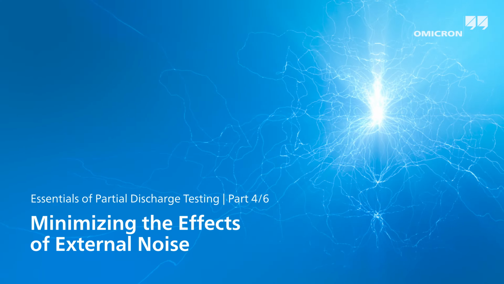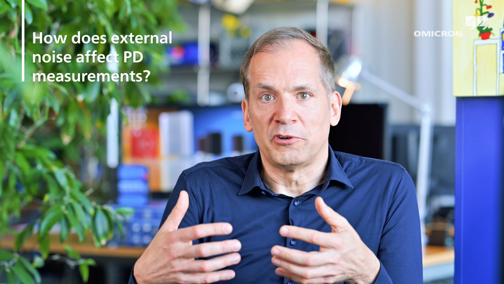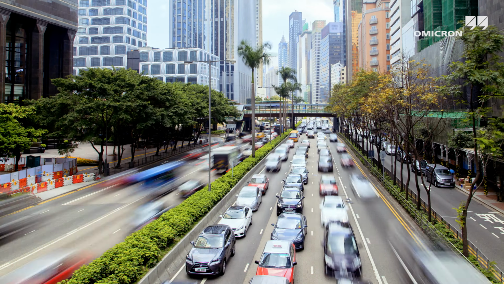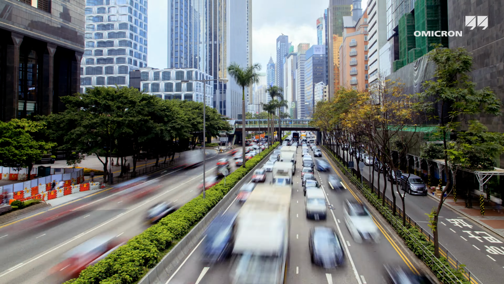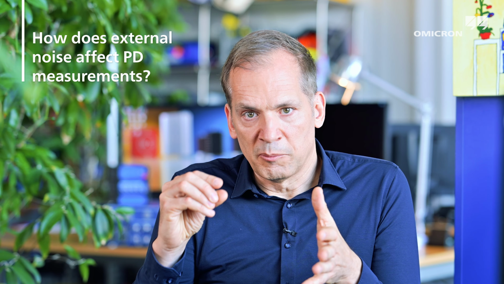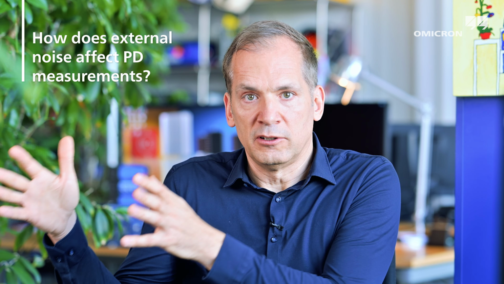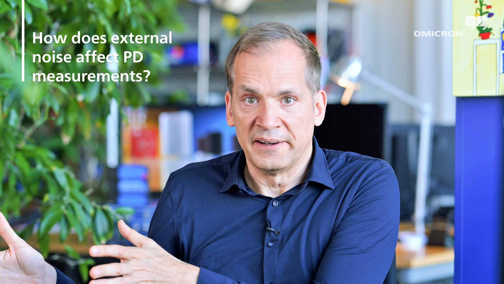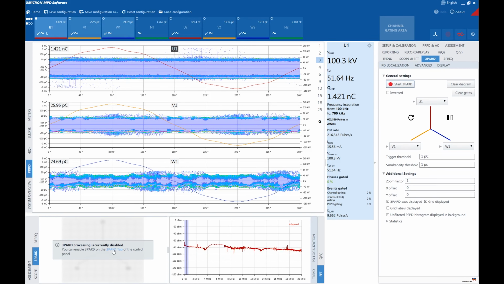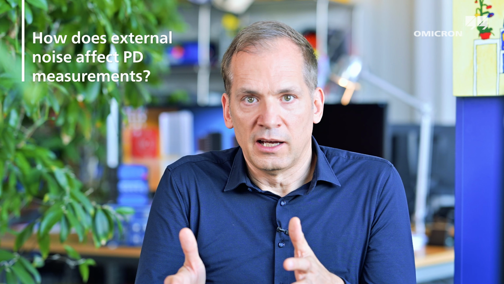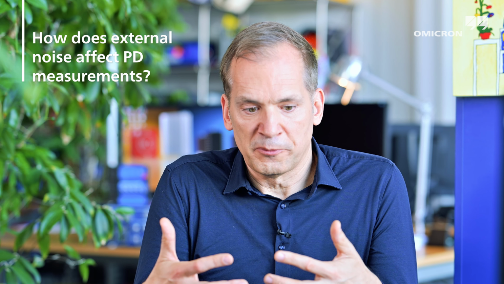Noise is always the enemy of measuring PD. Imagine doing a precision acoustic measurement on a busy street. We have very small signals coming from our asset, and yet at the same time we might have large disturbances nearby. So measuring PD is very much about separating noise from signal, and there are numerous ways to do that.